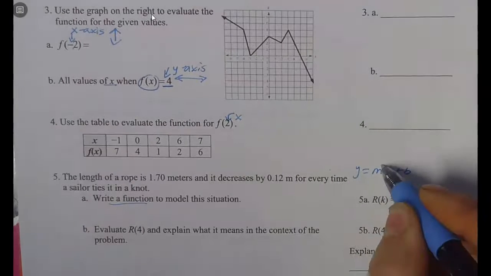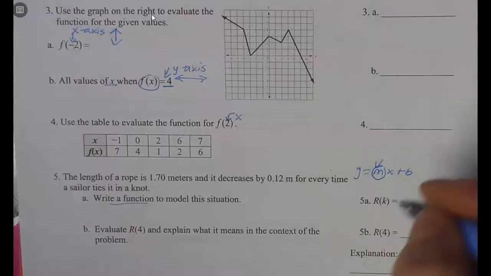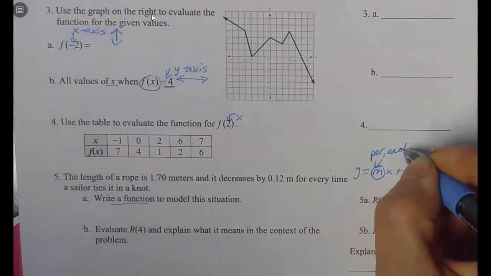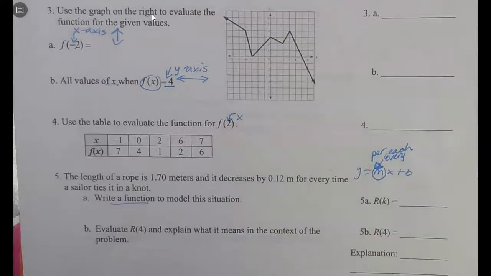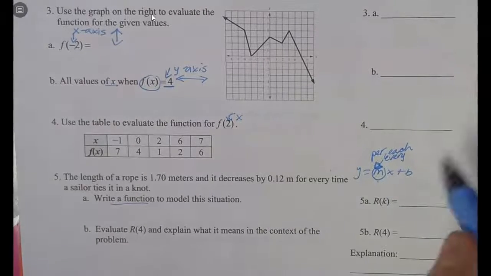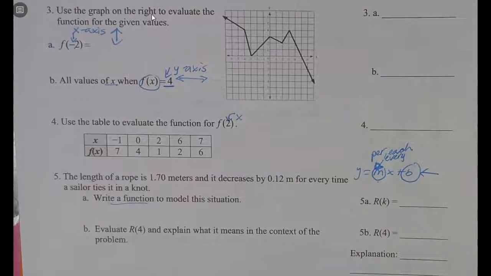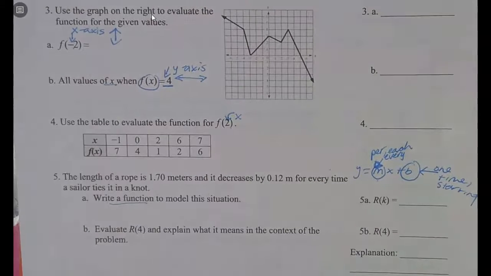So if you remember, the m is where the price may change. So we're going to see where per, each, every. We're going to see keywords for the number that goes in that spot. And then the number over here by itself, with no variable attached, is usually the one-time amount. A starting point, something like that.